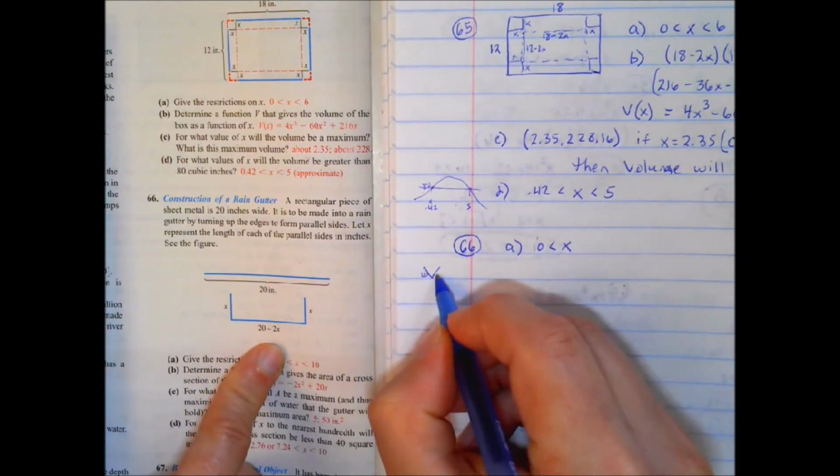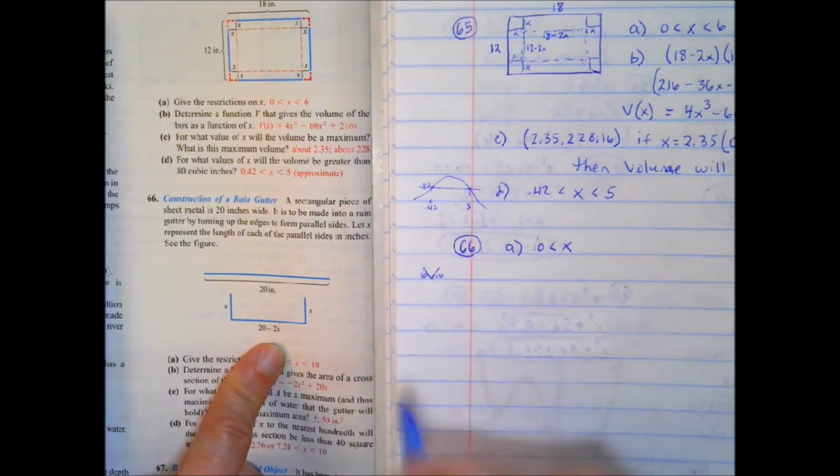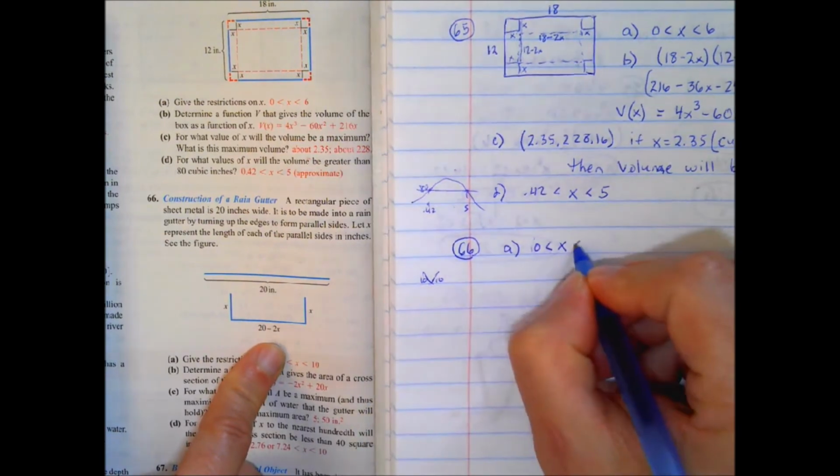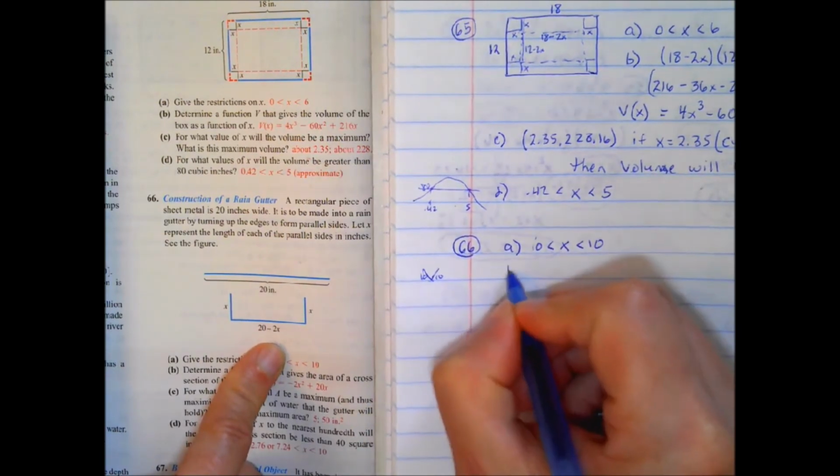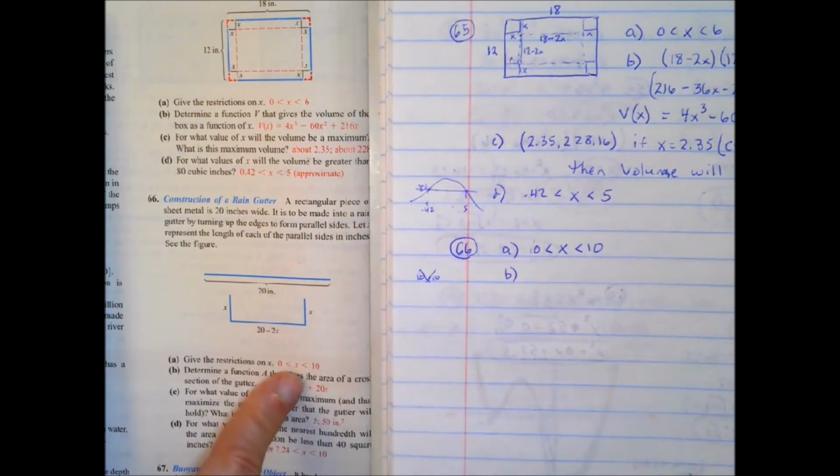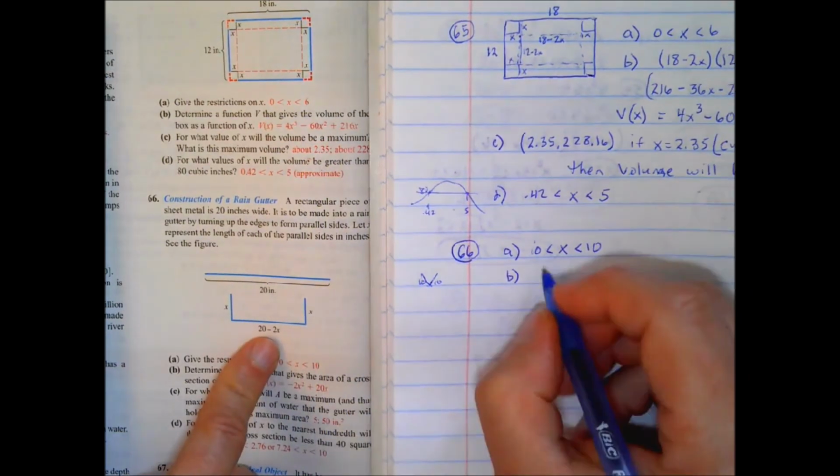Area equals length times width, which equals negative x squared if I put it in standard form, plus 20x when you distribute that through.